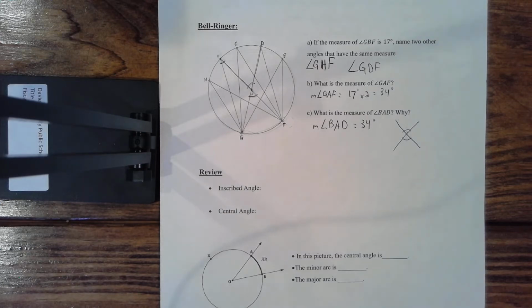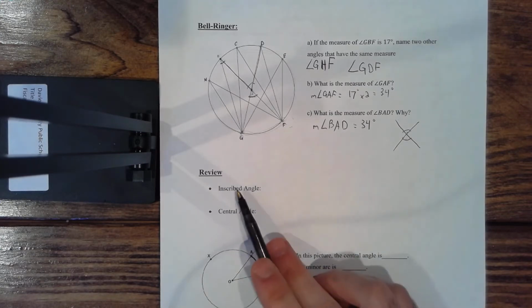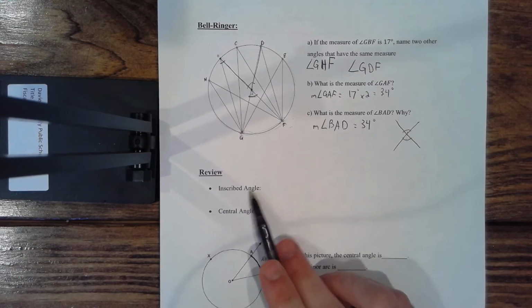Okay, so in this video we're going to finish out the notes, and then on the next couple videos we'll do the examples. So let's define an inscribed angle.